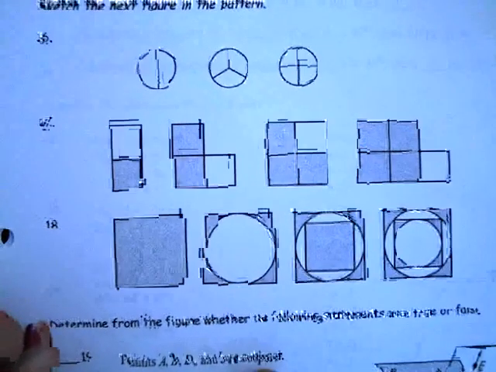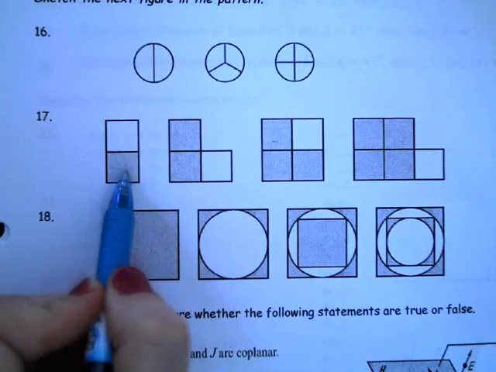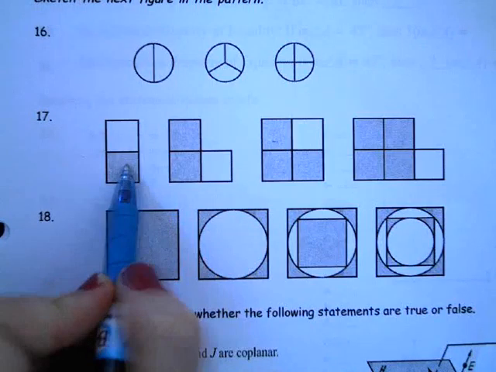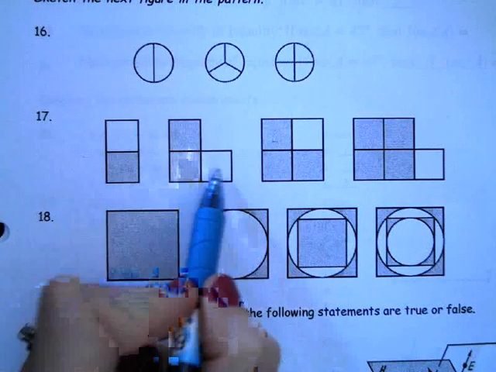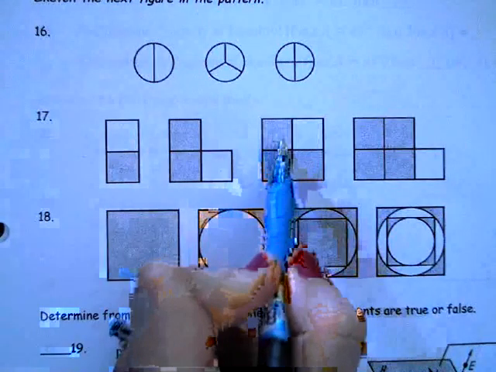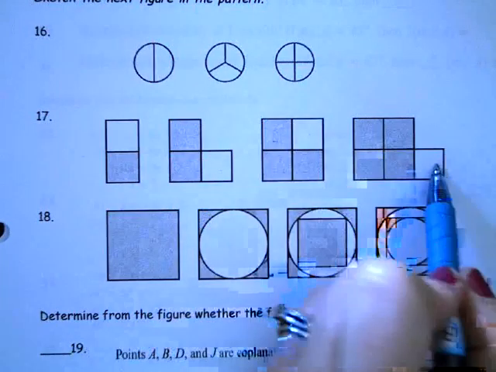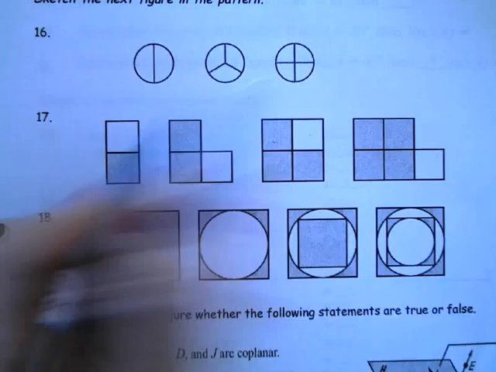And we have, let's see, 2 blocks on top of each other, and then we have 2 blocks adding one to the side, and then we have the L, and then we're adding one on top, and then we're adding one to the bottom. It looks like we're adding another column of boxes each time.